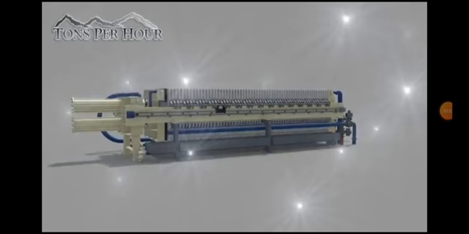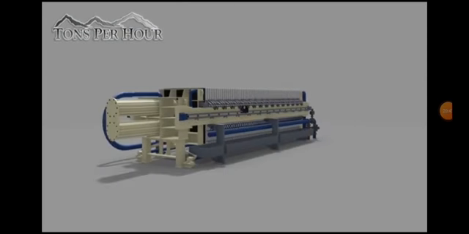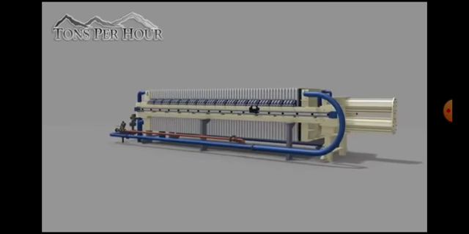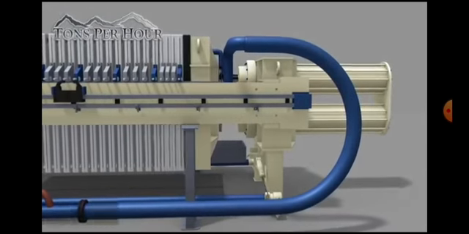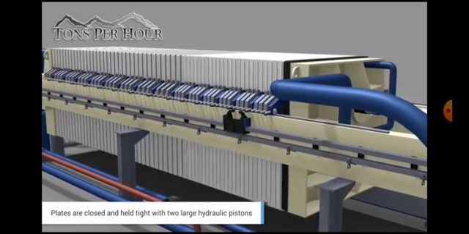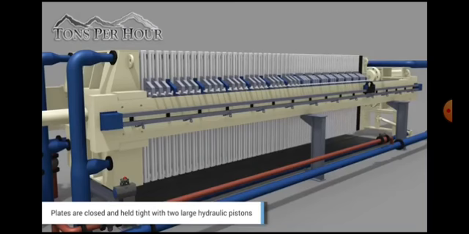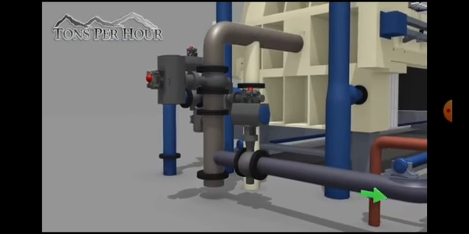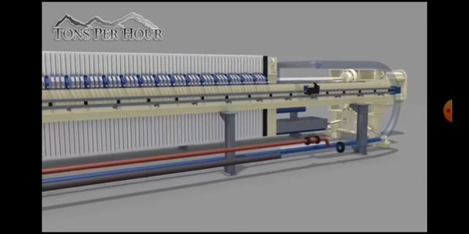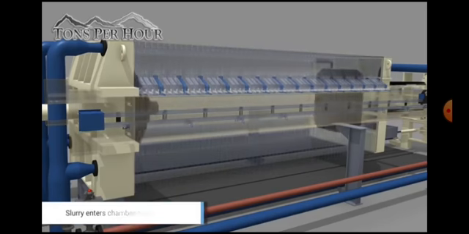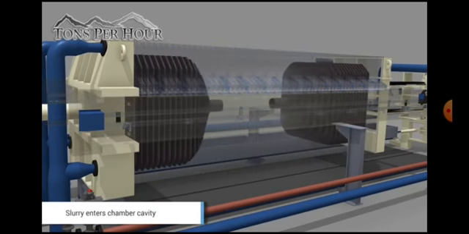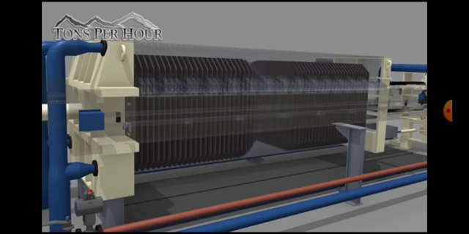This is the actual plate frame filter. You can see this device, a complete diagram. It is a network of plates and frames, as you can see here. These plates are closed and held tightly with a large hydraulic piston like this. This is how the liquid is allowed to flow through this pipe work. The slurry is allowed to flow, and this is how the slurry enters the chamber cavity.